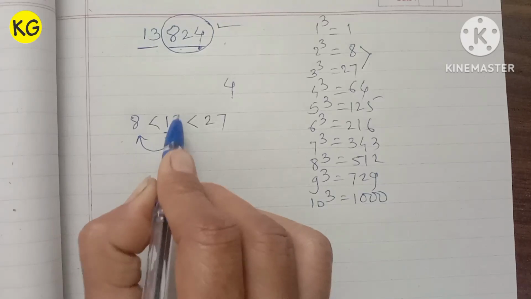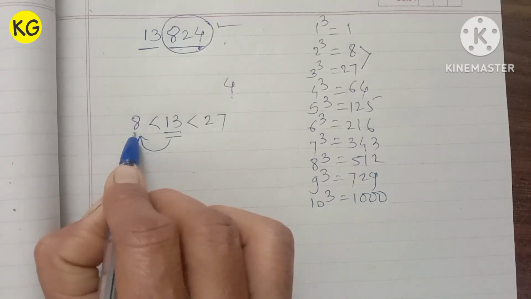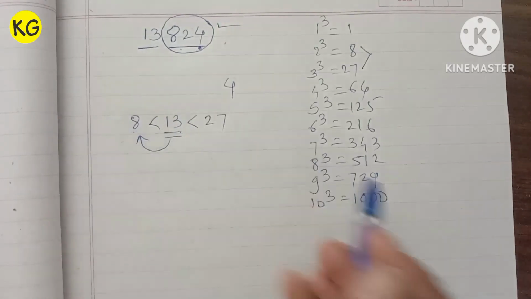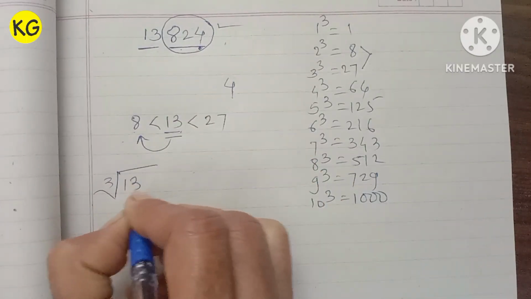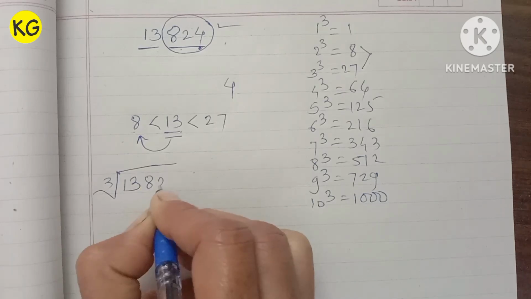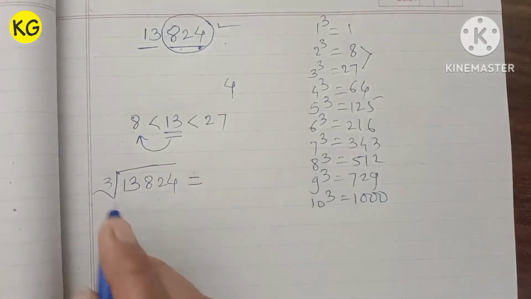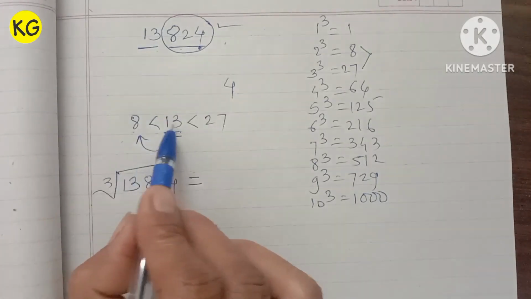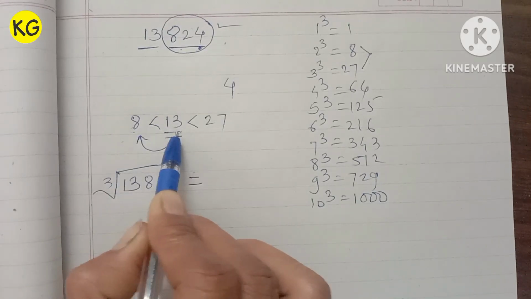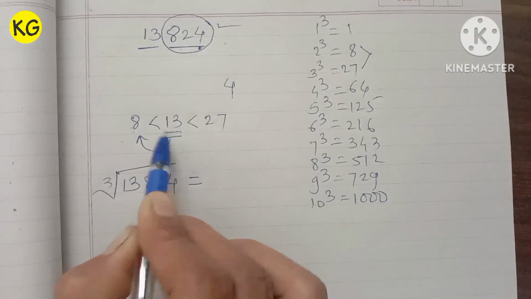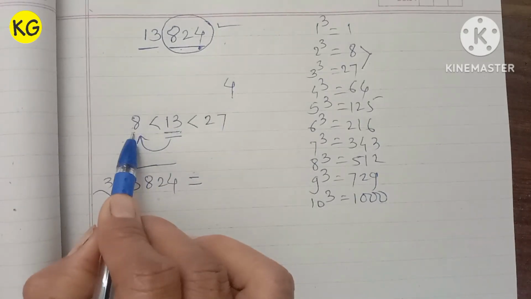So, the cube root of 13,824, we take 8 instead of 13 because 27 is greater than 13. So, we use the smaller number.